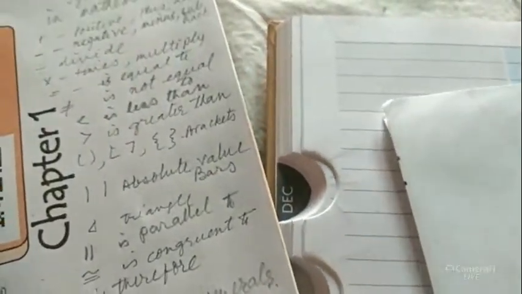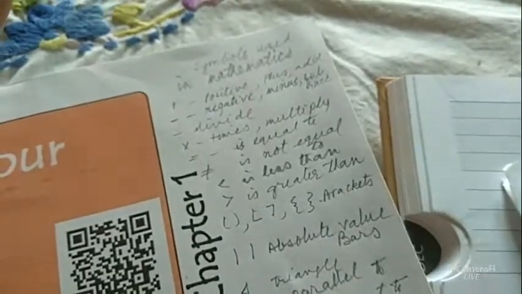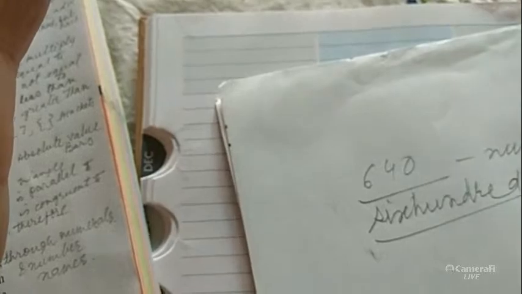So this is in numeral, and if I write 640 in words, forty, so this is called number name or writing word.